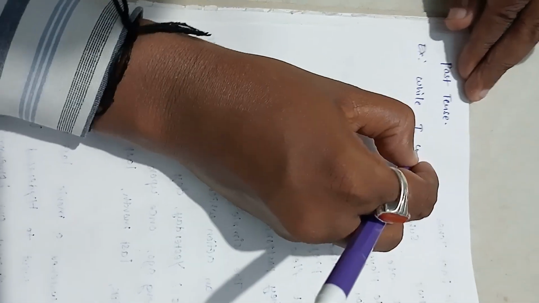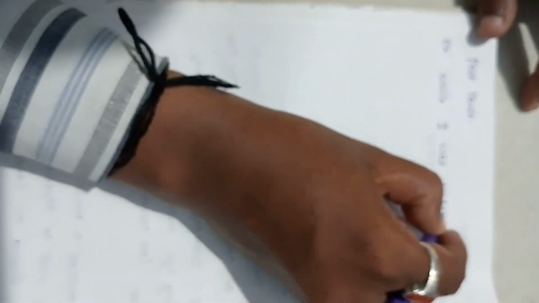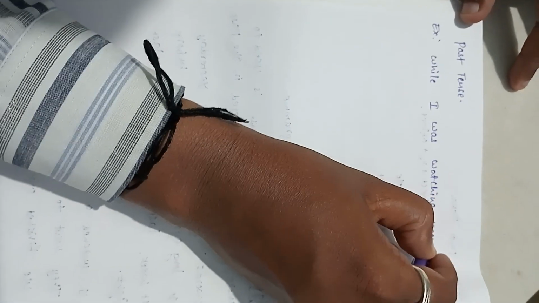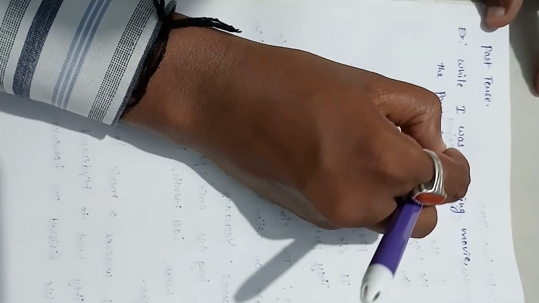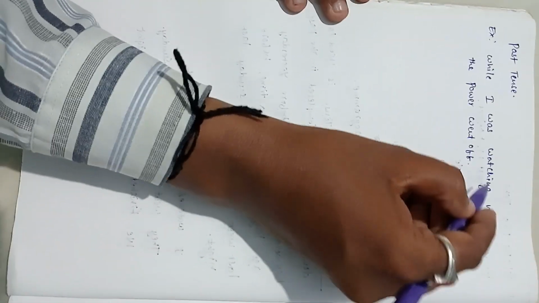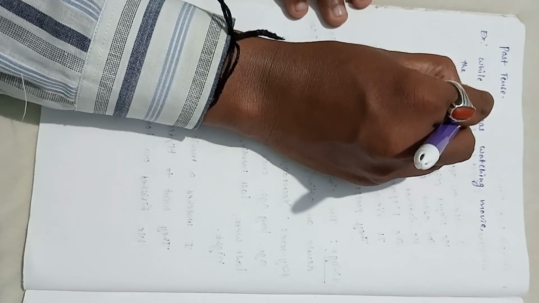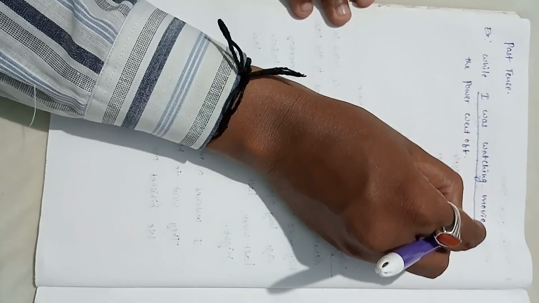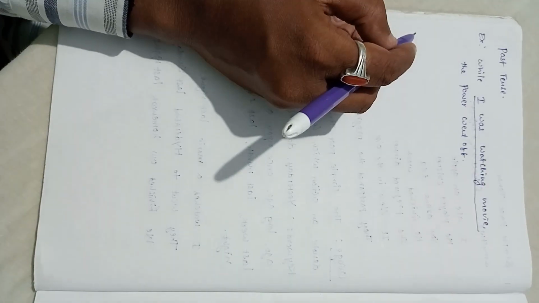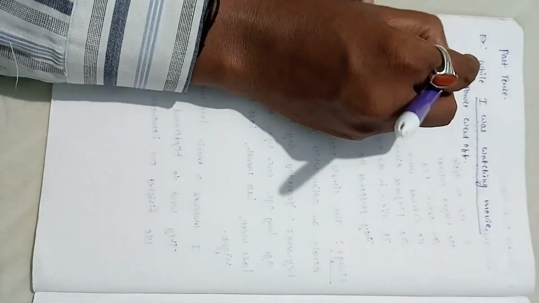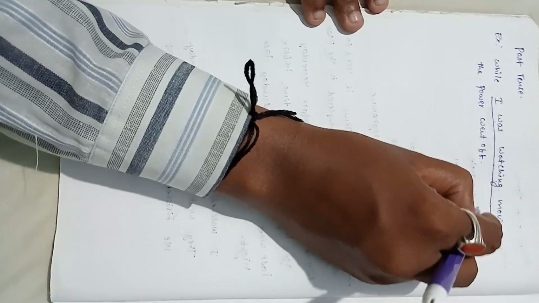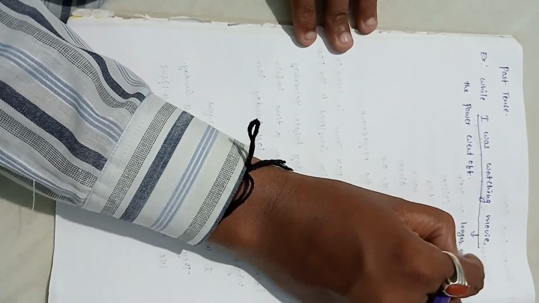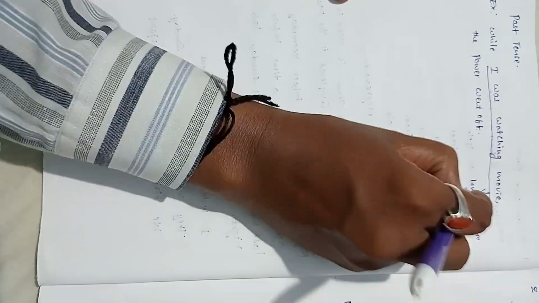While I was watching movie, the power went off. Here there are two actions. One action is I was watching a movie. Here watching movie is the longer duration action.